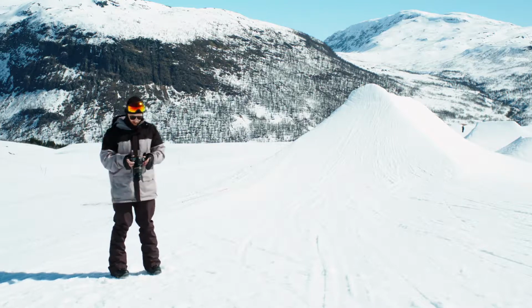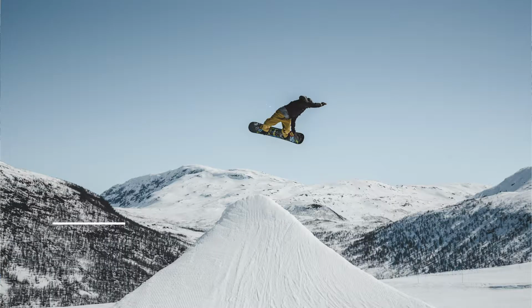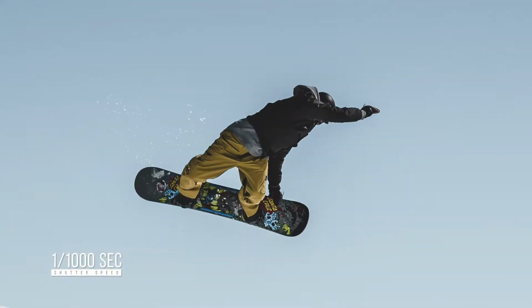Right, a quick review of that image. And he's nice and sharp, no motion blur.